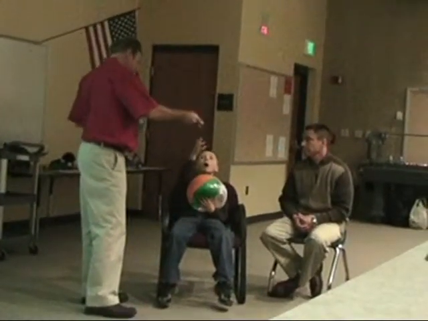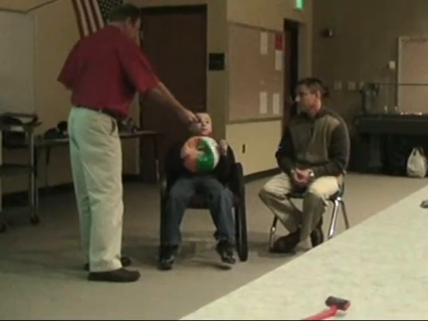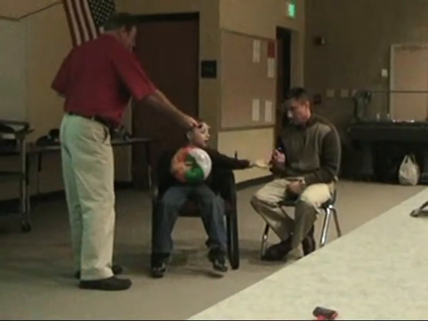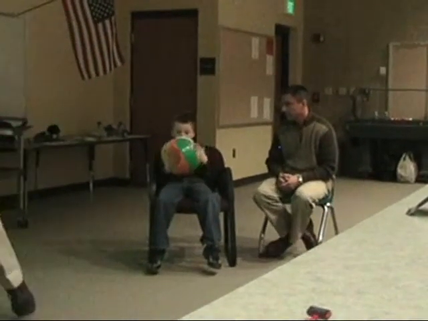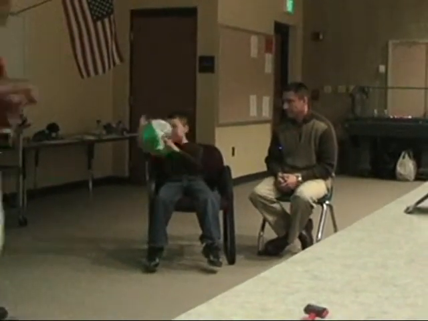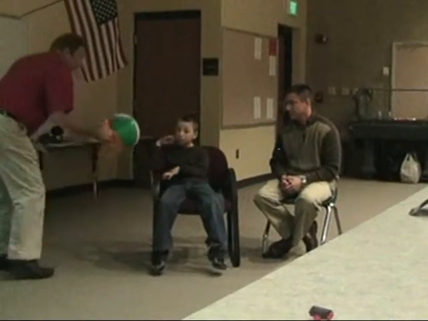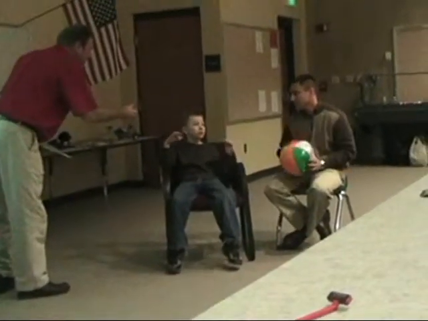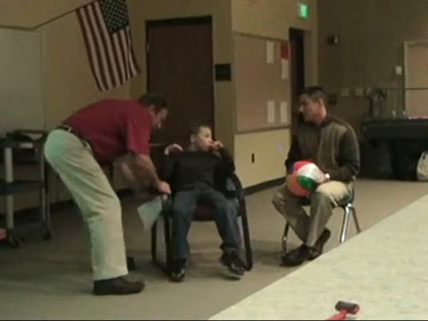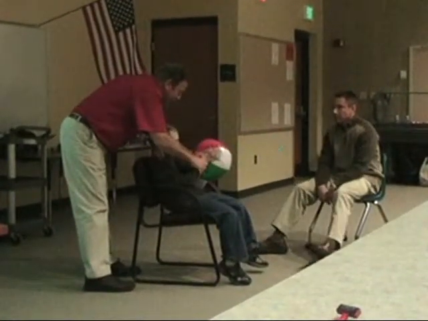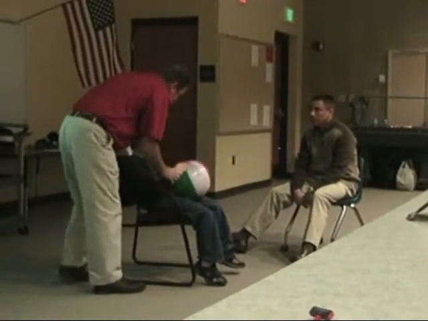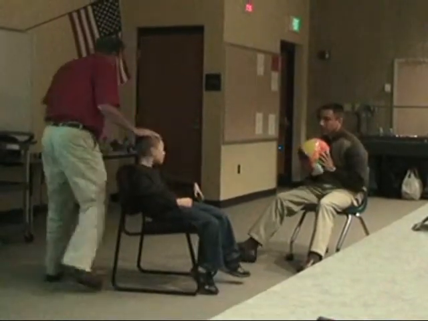Can't really hurt. Whoop. Good job. Very nice. Beautiful. Oh! I'm going to throw the ball to Dad. Oh! He's going to throw it to Hunter. Catch the ball. Hunter, catch. Throw it to Dad now. Hunter. Yeah!